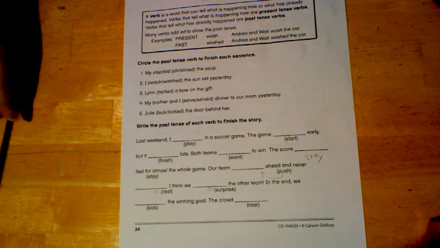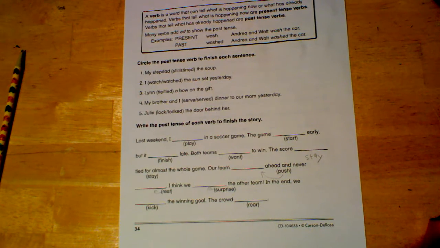All right. If you have questions or you're not sure what you need to do on these pages, please have mom or dad contact me. If not, have fun with your ED. Like I said, it's a review. There are 3 sounds to ED. It's the ed, d, and t sound that we make at the ends of the words. And when we add that ED, it makes the verb past tense so that it has already happened.